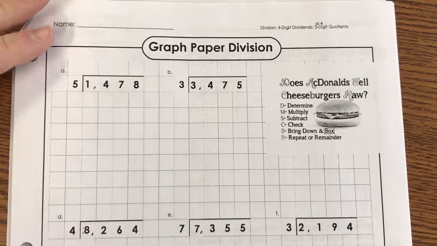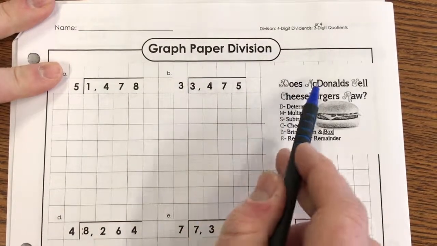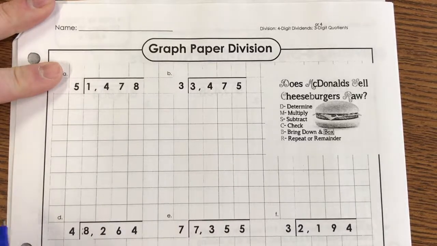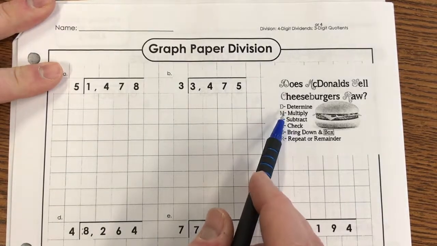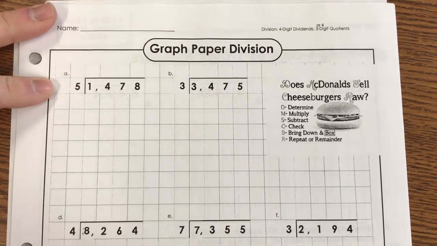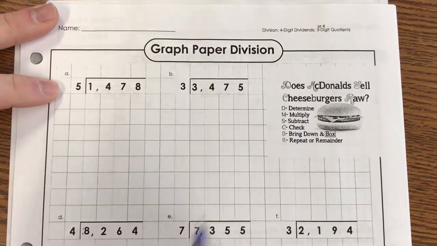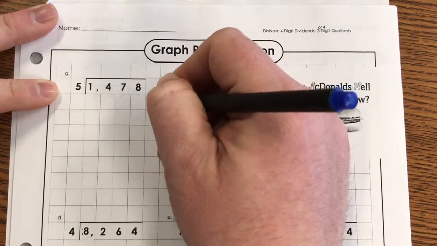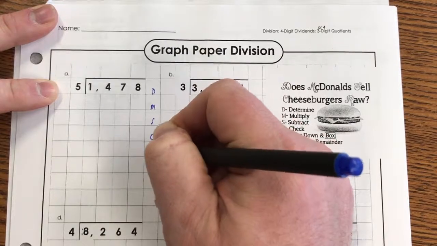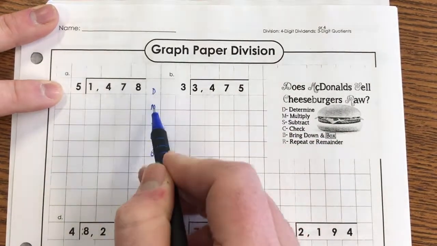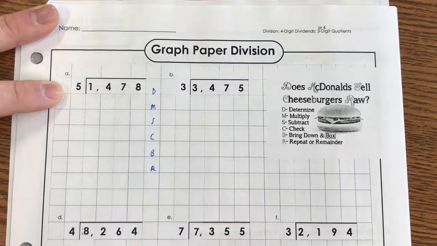All right, so we're using our Does McDonald's Sell Cheeseburgers Raw acronym, little hints to make sure we're being organized. We're also using our check mark system with that to keep track of our work. All right, so here we go, speed mode. We're starting off with Does McDonald's Sell Cheeseburgers Raw? Okay, right away, this is determine, multiply, subtract, check, bring down, and repeat or remainder.